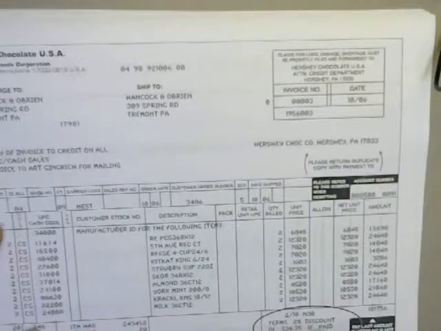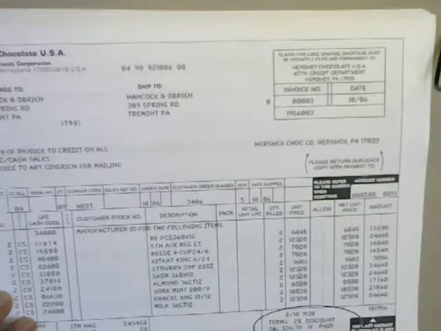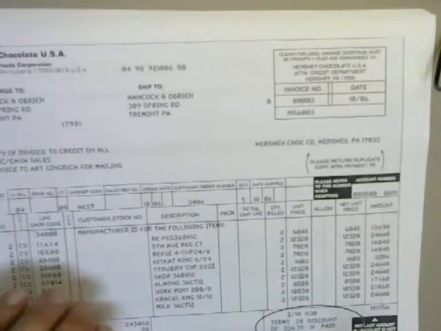2/10 net 30, and the terms of the discount, this is the important new thing that we're looking at here, is you get a 2% discount of $36.35 if paid by 10/16, and then you have net 30 days. The N30 just stands for net 30 there.